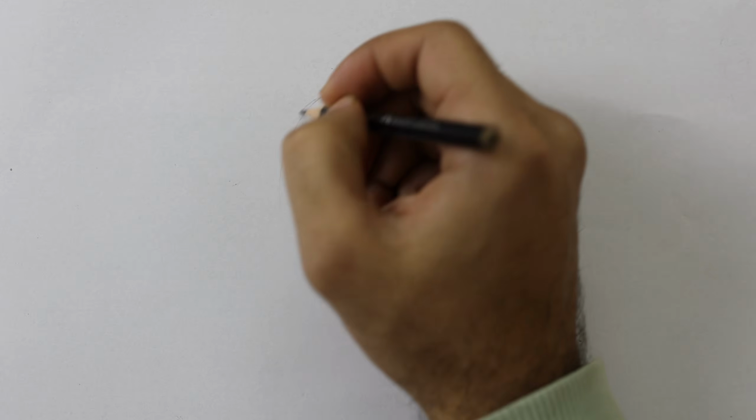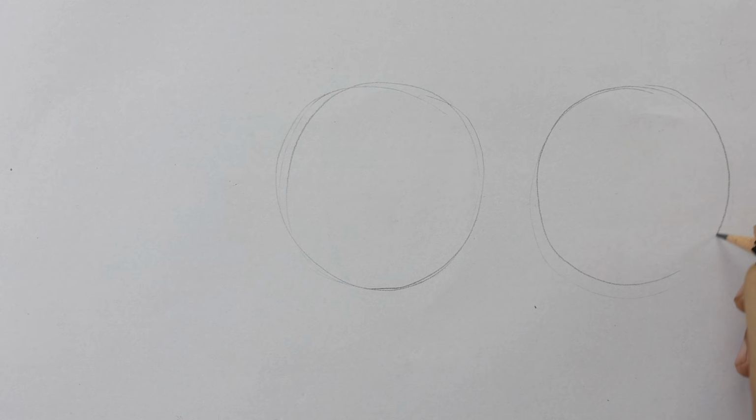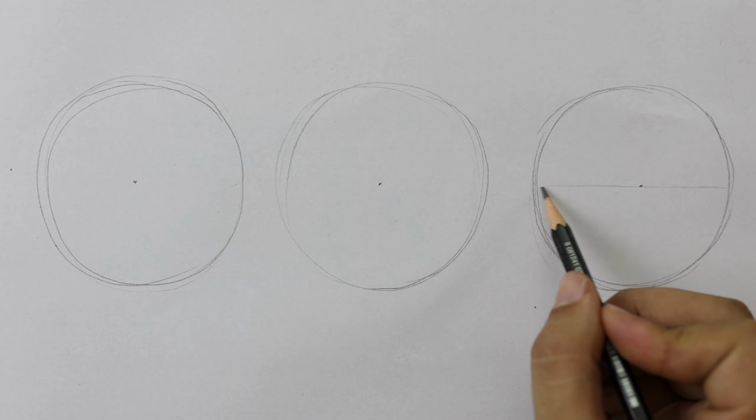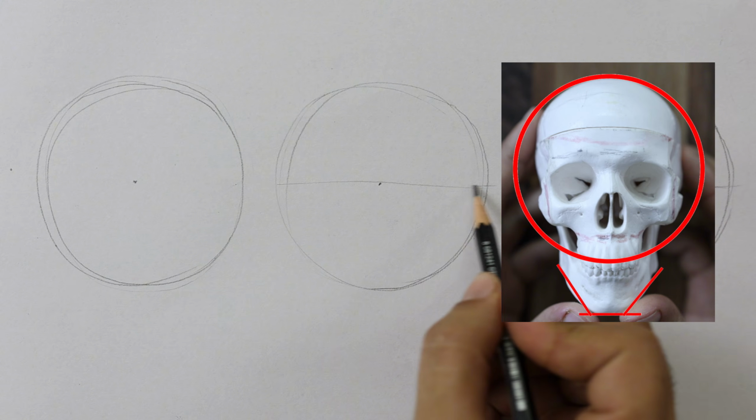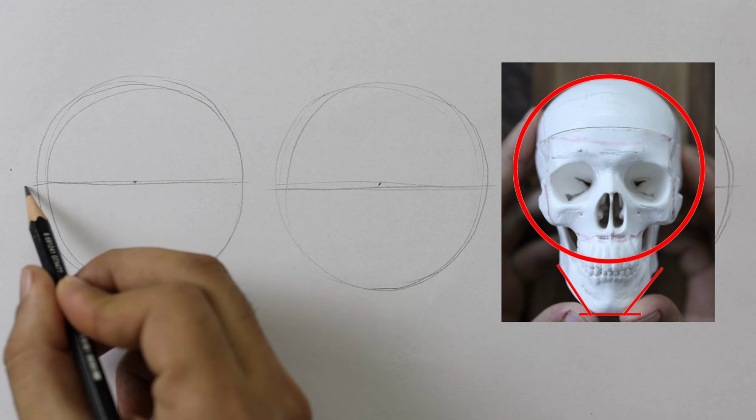Now, let's try drawing the face from 3 different angles after understanding the important basics. Draw 3 roughly equal circles. Then, draw a horizontal line through the center of each circle. The circle represents the upper part of the head, and the horizontal line represents the eyebrow line.